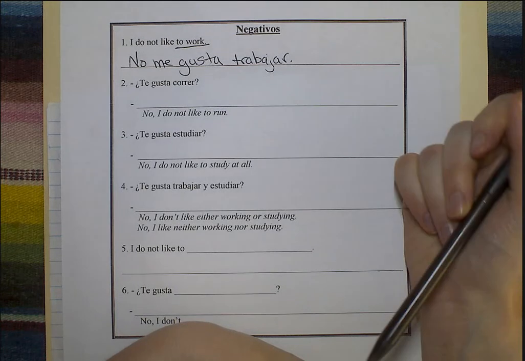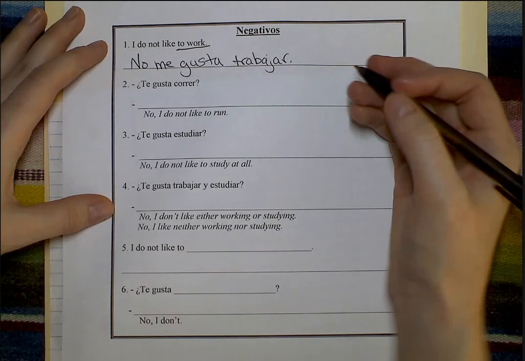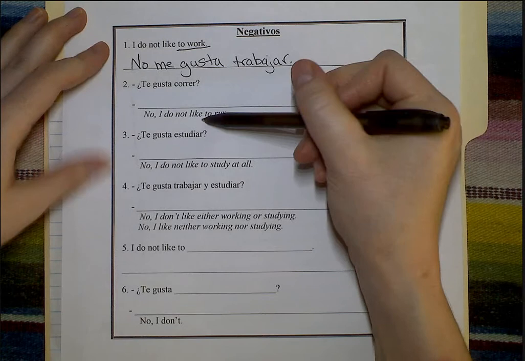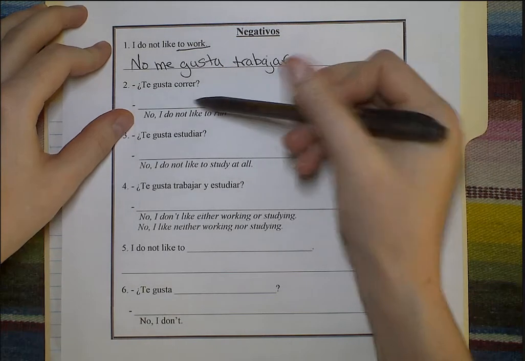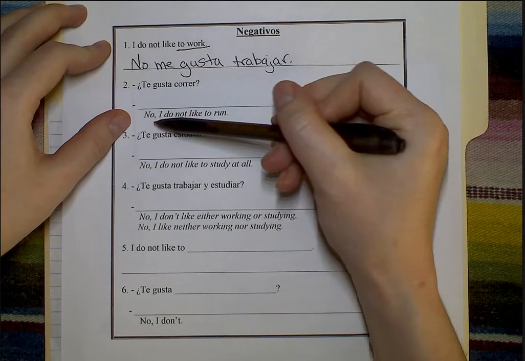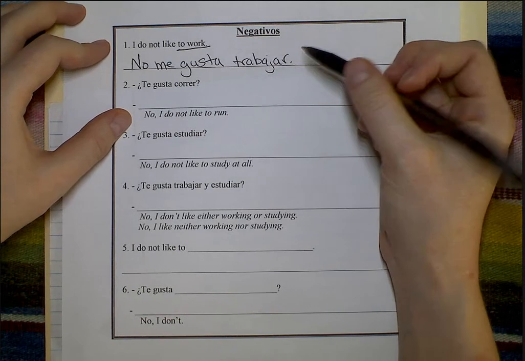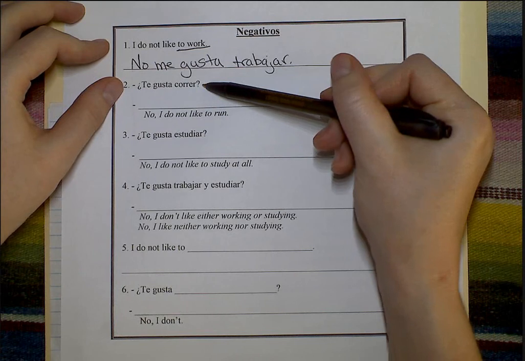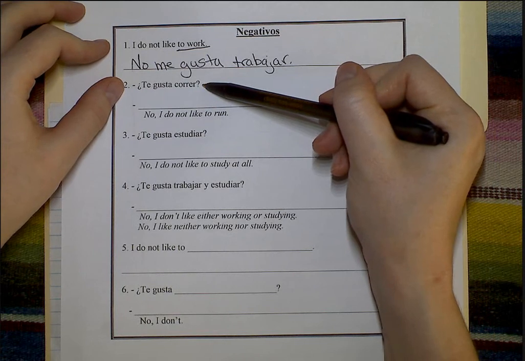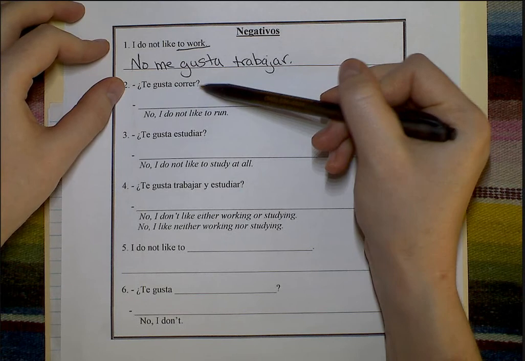But make sure that anything after gusta has to be a verb. Okay, number 2, te gusta correr. Now, when I have one of these like this, you are going to just translate what I have underneath the line. So, te gusta correr, what does that mean? Well, if you said or thought, do you like to run, you are correct.